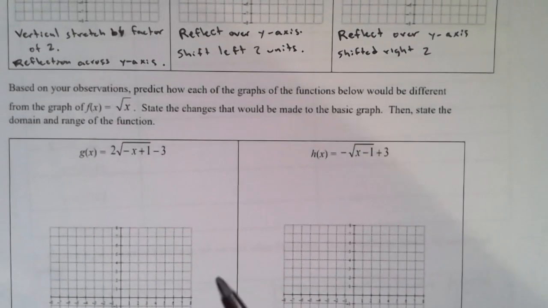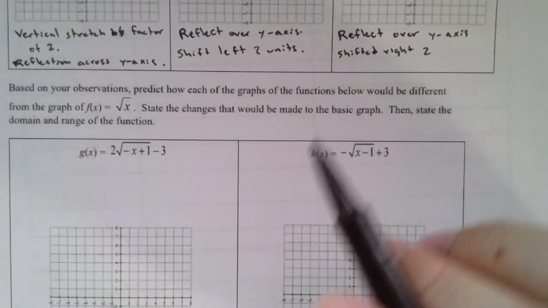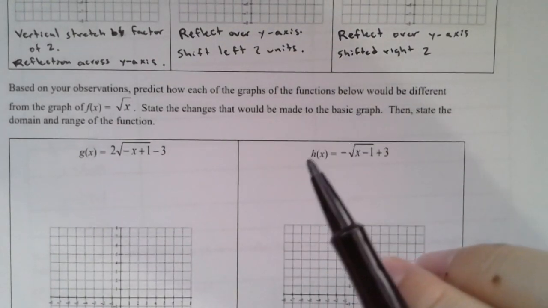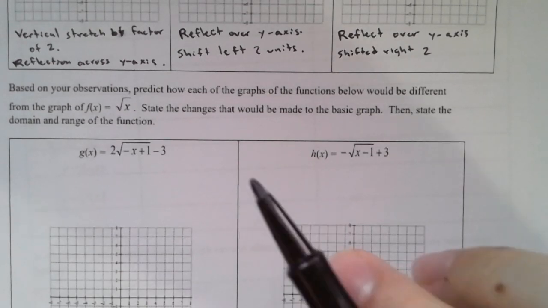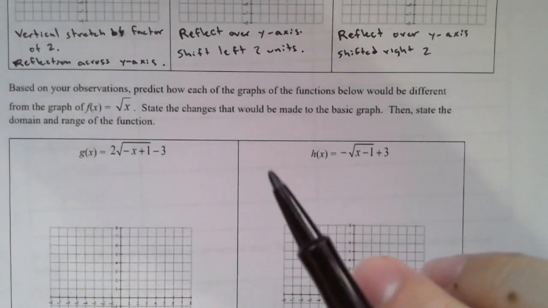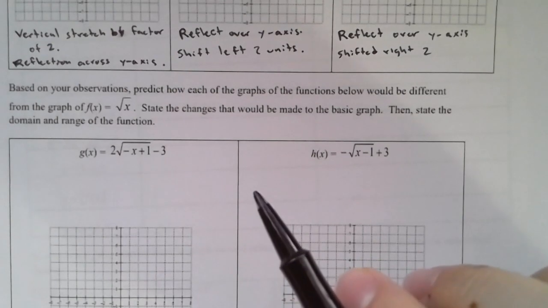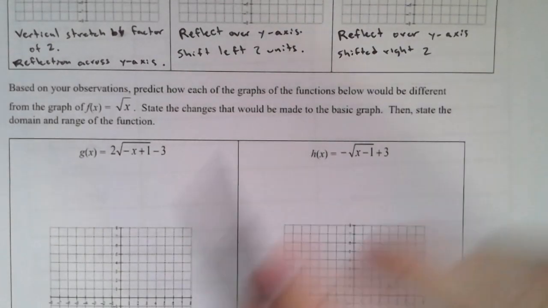Alright, moving on. It says, based on your observations, predict how each of the graphs of the functions below would be different from the graph of f of x is equal to x. State the changes that would be made to the basic graph, then state the domain and range of the function.